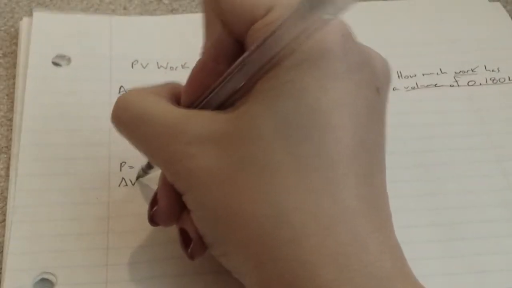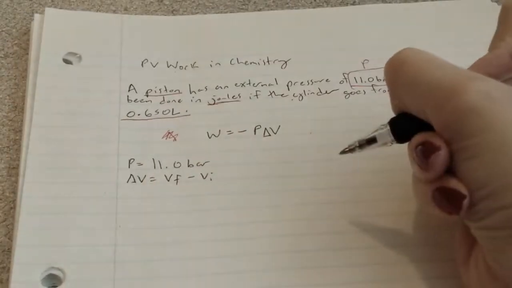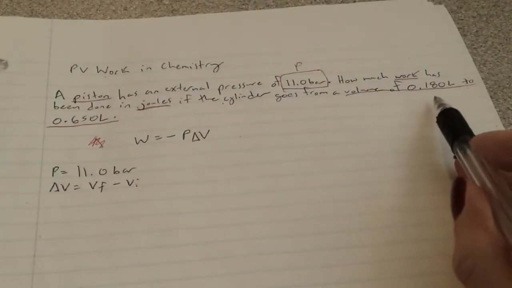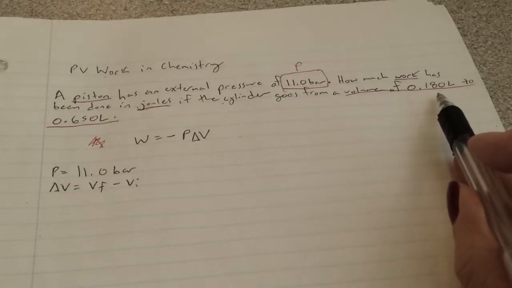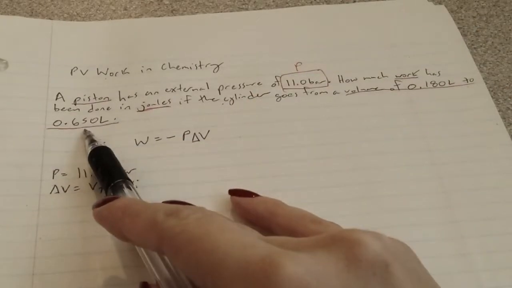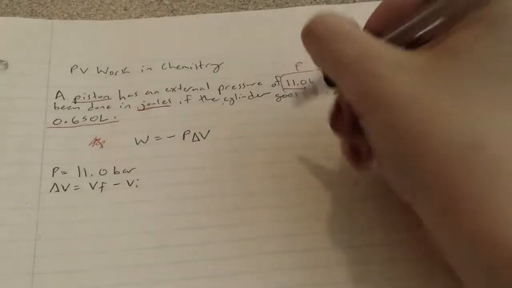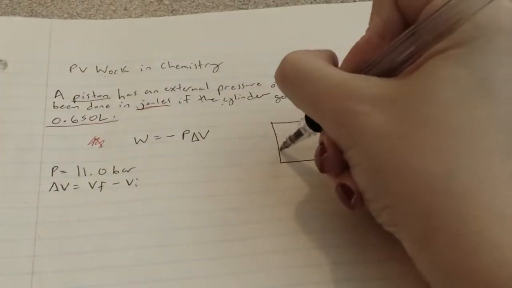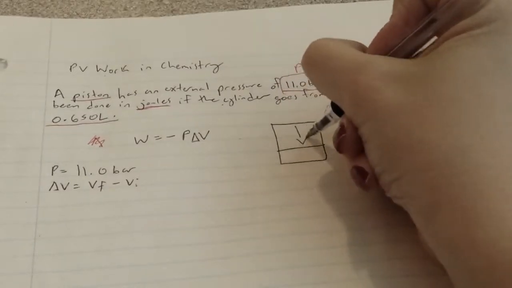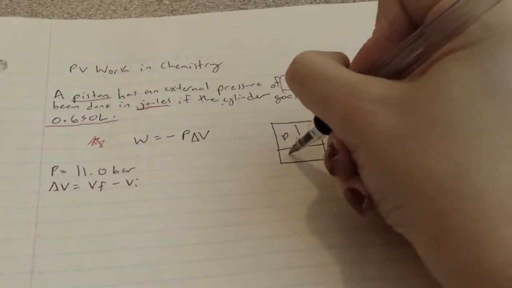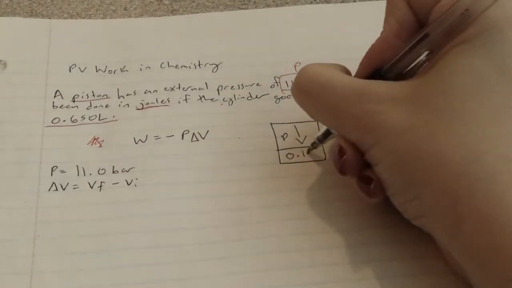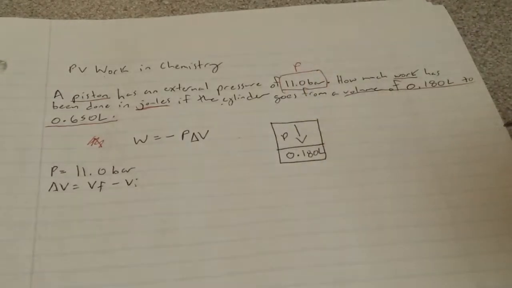And now delta V will be our final volume minus our initial volume. So looking at the equation, it went from 0.180 liters to 0.650 liters. How we can draw this out to explain it is that our pressure, which didn't change, made it so that this gas was filling only 0.180 liters.